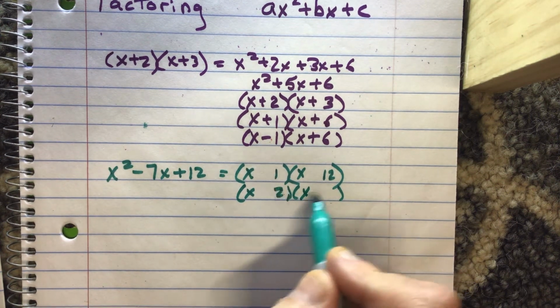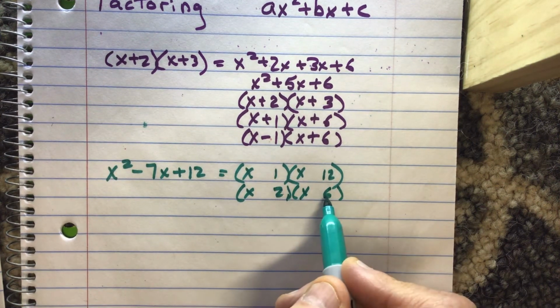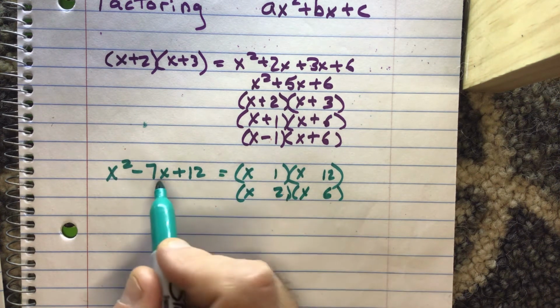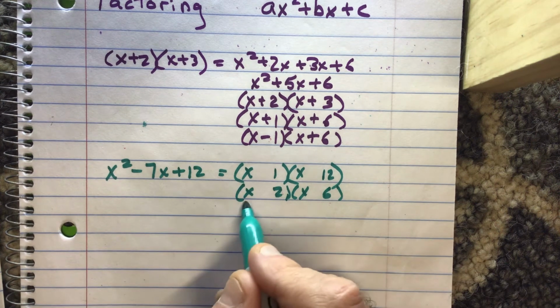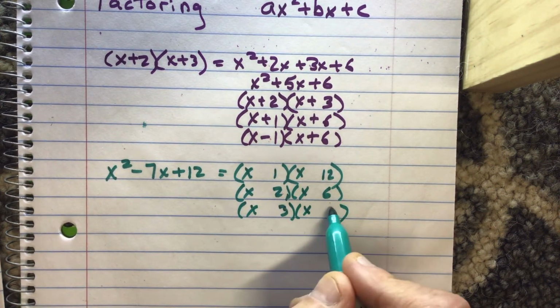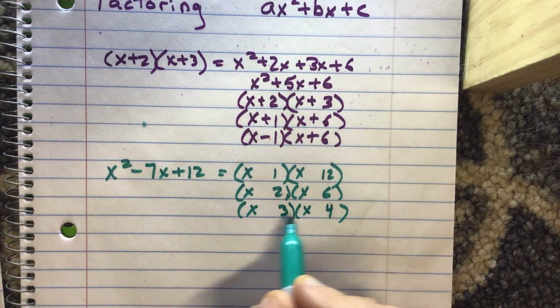So we'll try something else. Maybe it's 2 times 6, because 2 times 6 is 12. But 6 plus 2 is 8, and 6 minus 2 is 4, and that doesn't get me the 7 that I'm looking for. So then I try 3 times 4 is 12, and 3 plus 4 is 7.